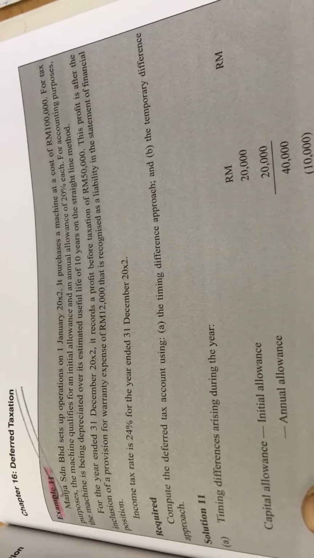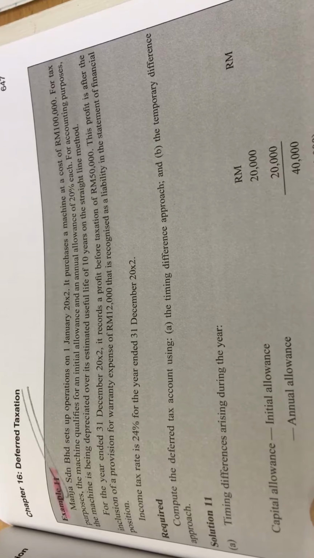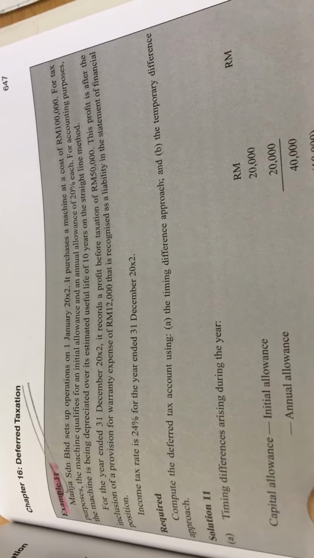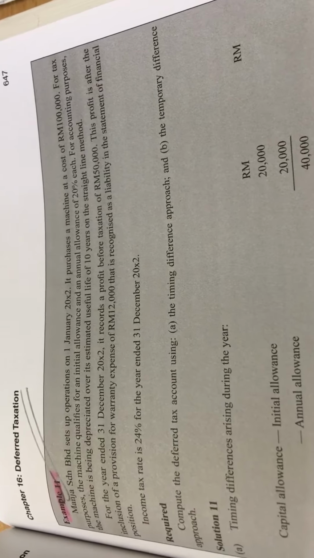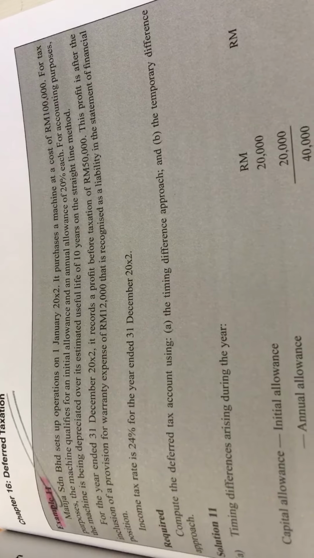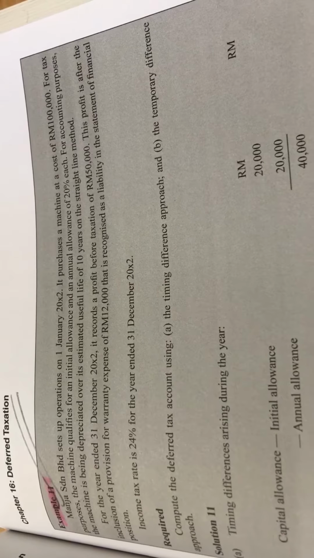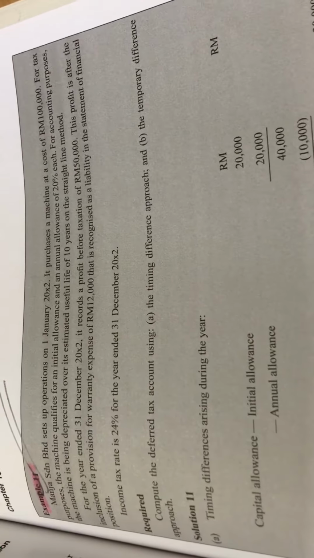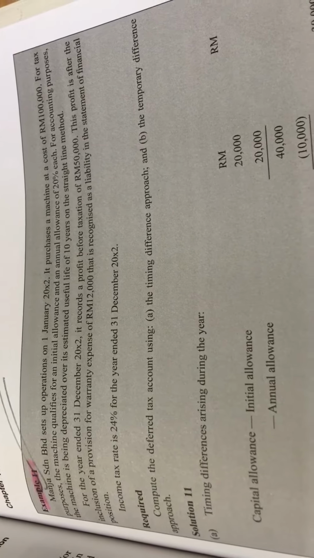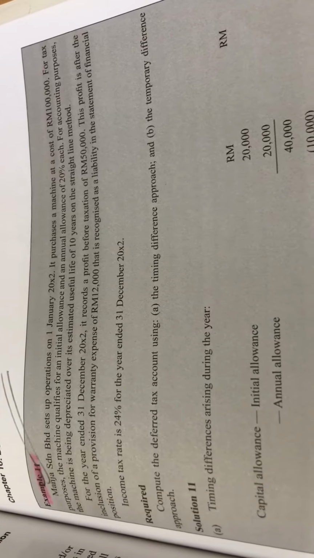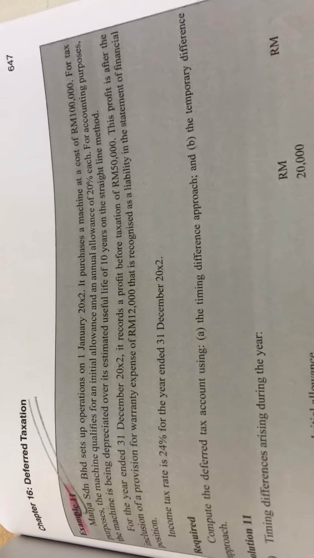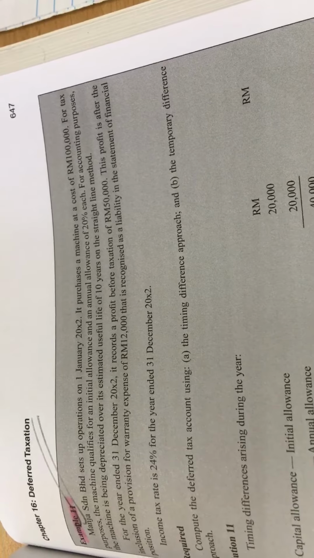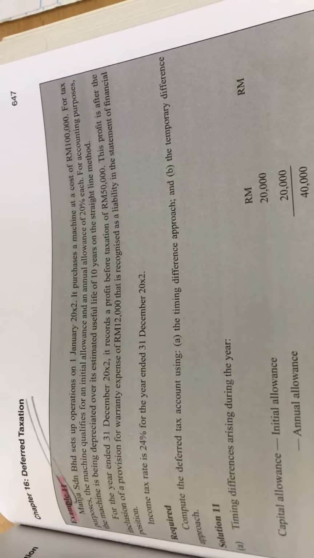Okay, secondly, for the year ended 31st December year 2, it records a profit before tax of 50 million. This profit is after the inclusion of a provision for warranty expense of 11,000 that is recognized as a liability in the SOFP. The income tax rate given is 24%. Question: compute the deferred tax asset accounts using the timing difference approach and the temporary difference approach.